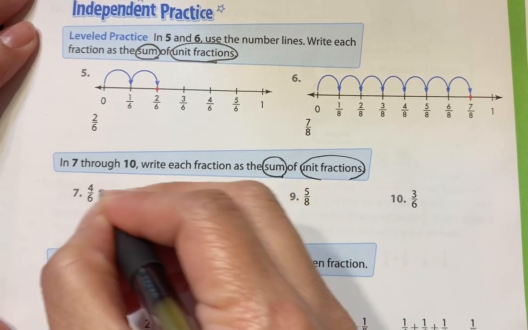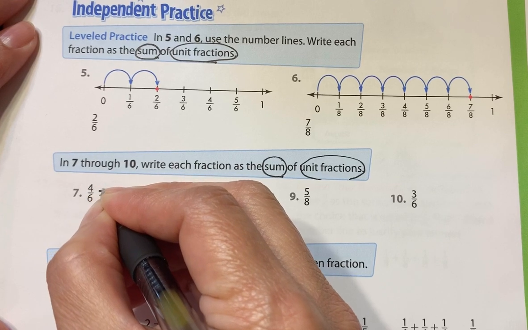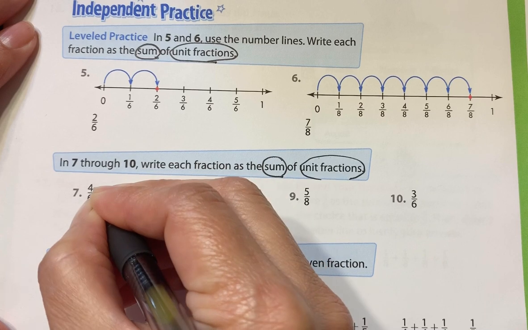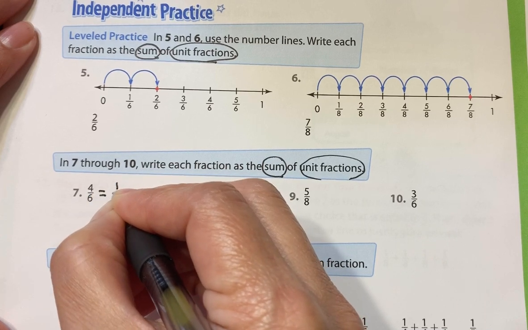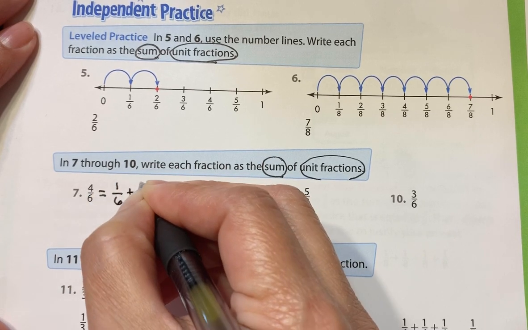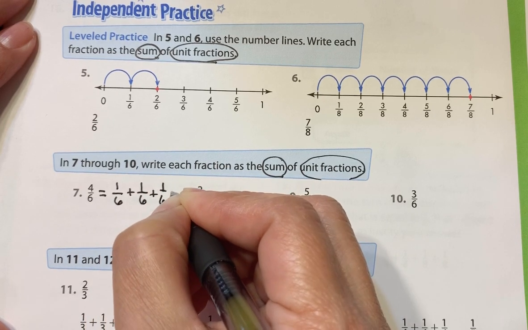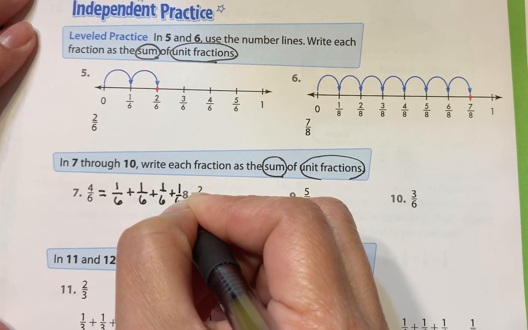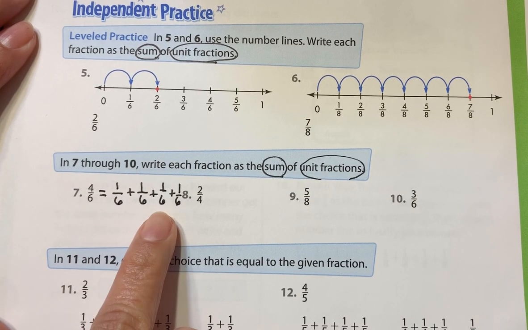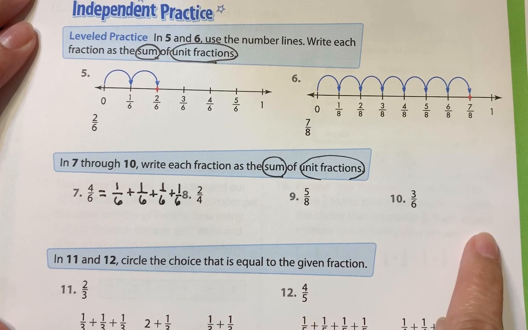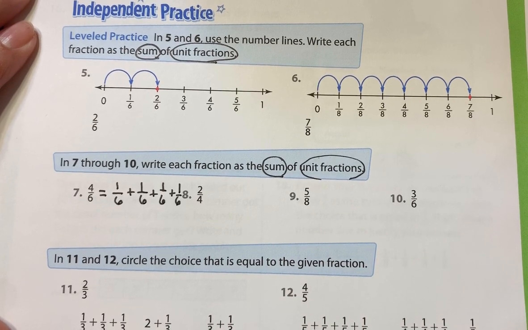That one's 4/6, but in order to get 4, I need 4 units, and the denominator must remain the same. So I'm going to have 1/6 plus 1/6 plus 1/6 plus 1/6. Now, if you don't have enough room right here, you can simply write it down at the bottom and write it neatly so that I could see your work when you turn it in.